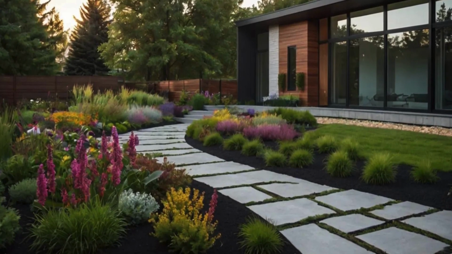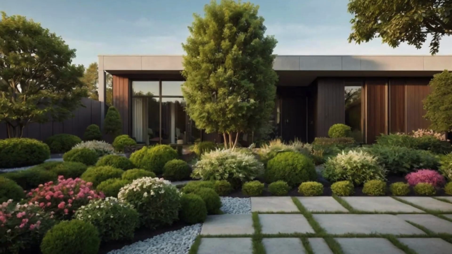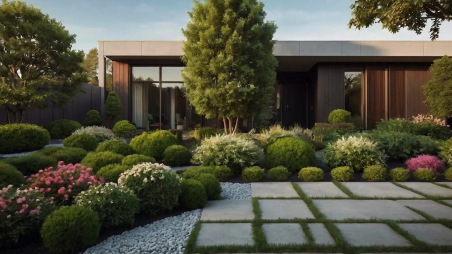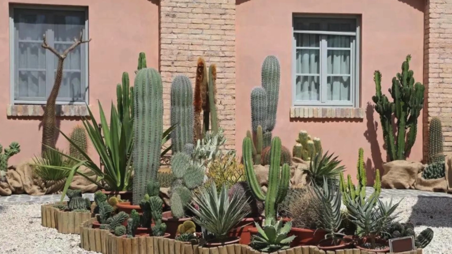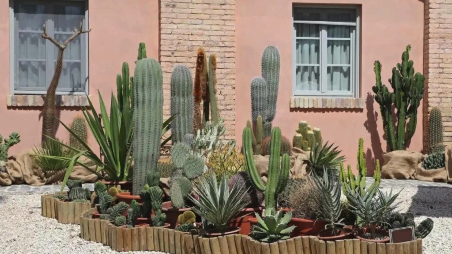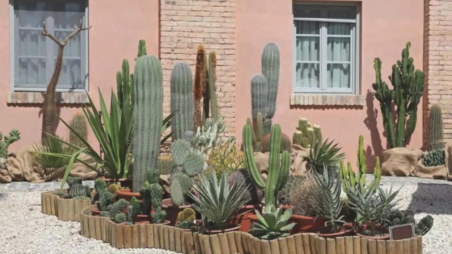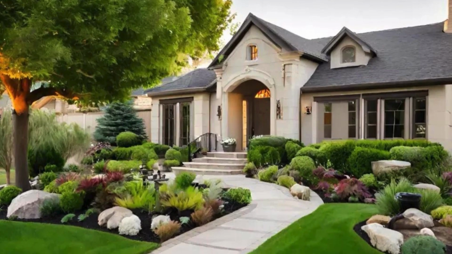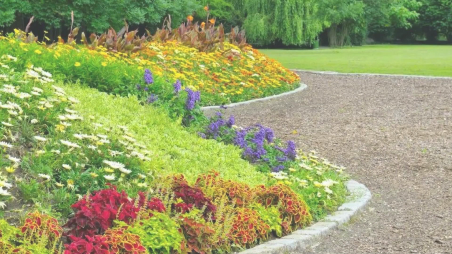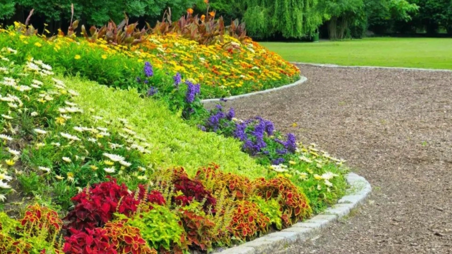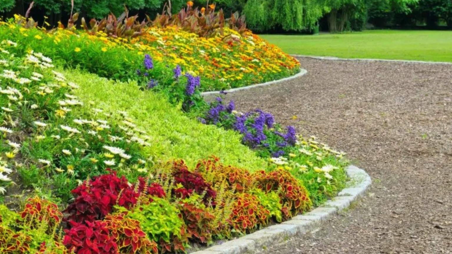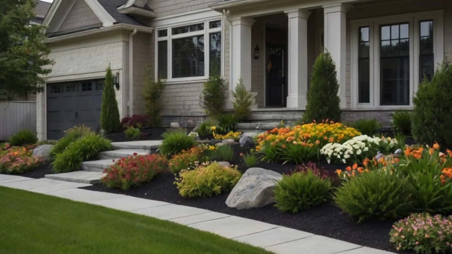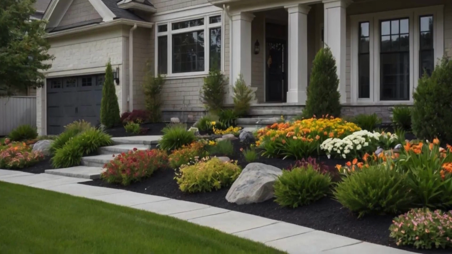Consider the overall style and aesthetic of your landscape, as well as your personal preferences and gardening goals. When selecting plants and designing your flower beds, sketch out a rough plan or layout to visualize your ideas and ensure a cohesive and balanced design that complements the architecture of your home and the surrounding environment.